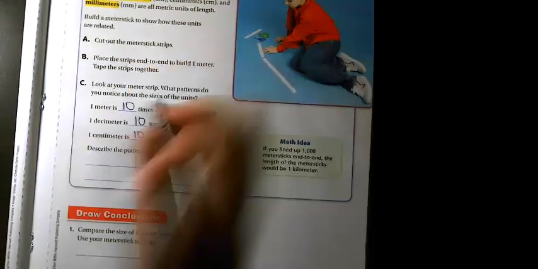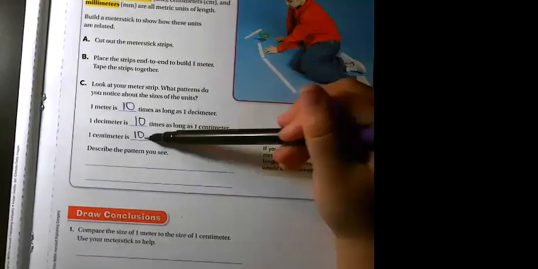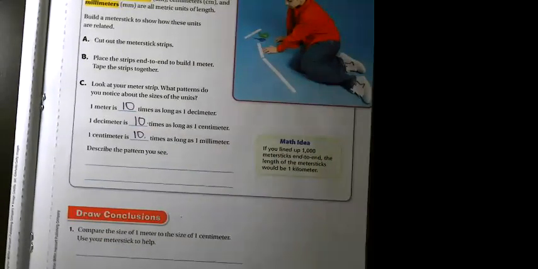Okay. The nice part about metric units is that they use powers of 10. So you'll be multiplying by either 10, 100, or 1,000. So that's a whole lot of zeros that you just kind of get to forget about and do your multiplication at the beginning and attach them back on. Okay, it says describe the pattern you see. So what do we see in each one of these little spots?